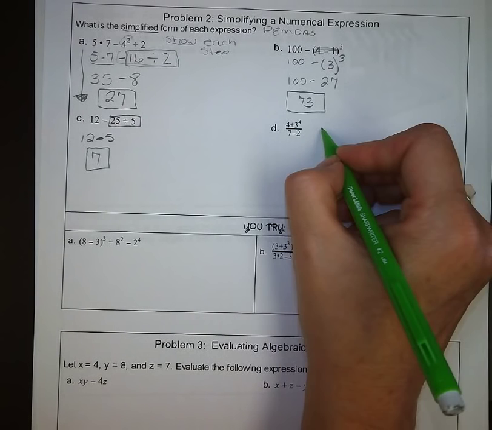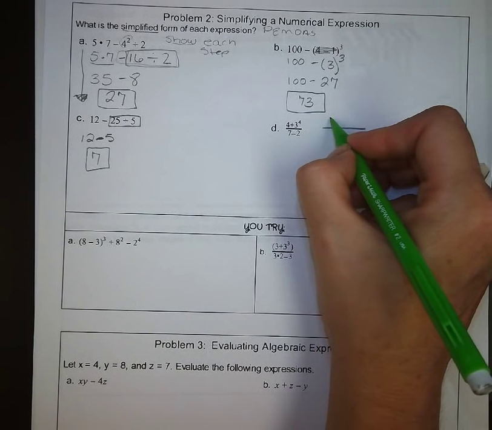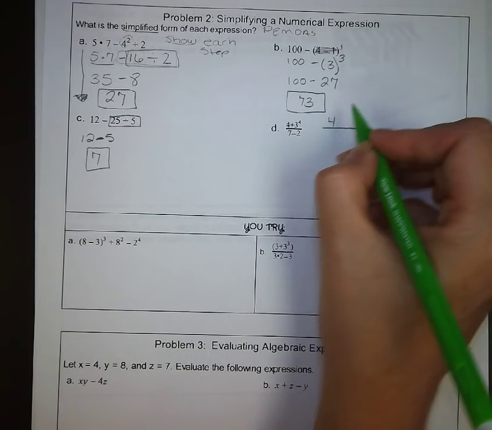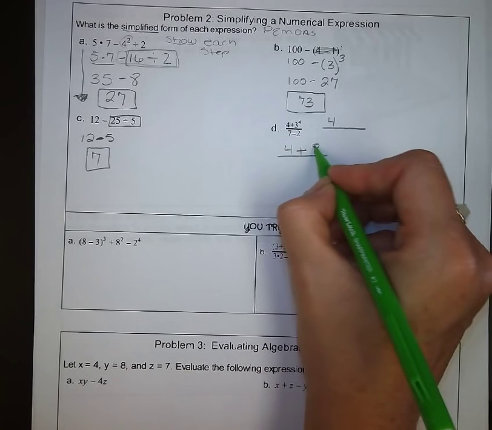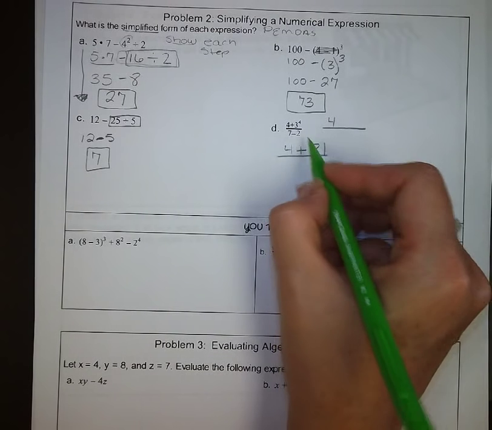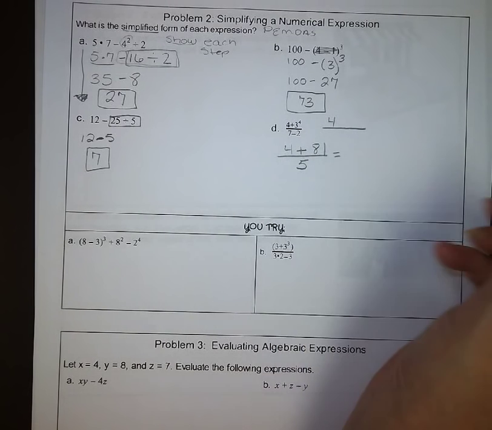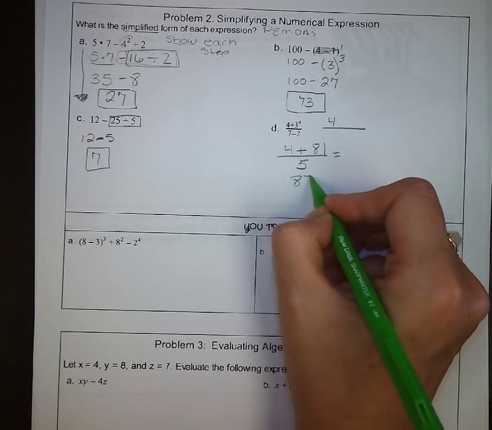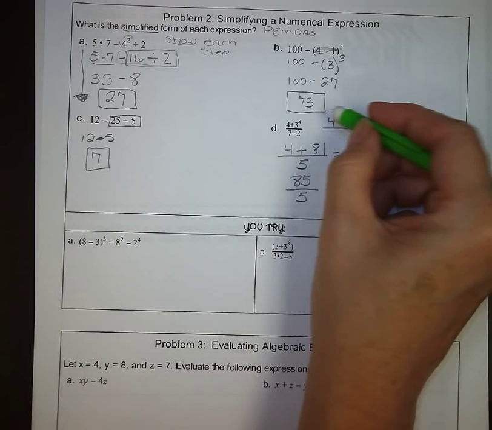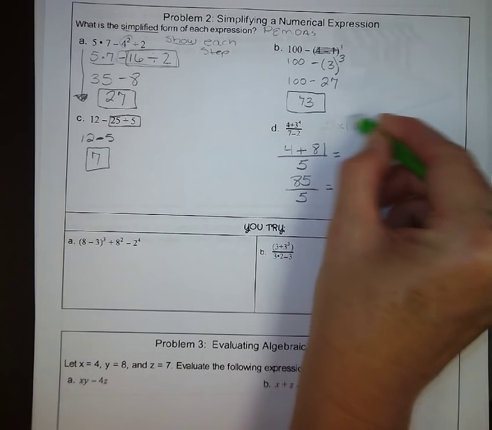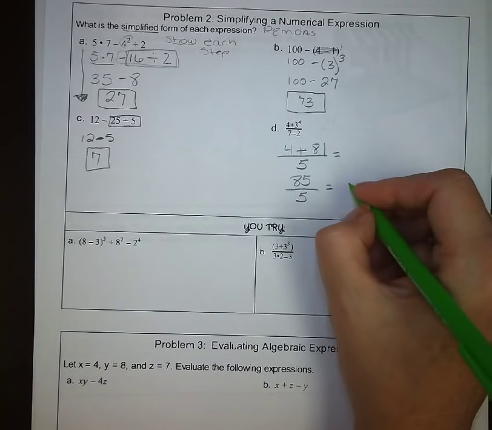Letter D, we've got 4 plus 3 to the 4th. So 3 to the 4th is 81. And we've got 7 minus 2 in the bottom, so we've got a 5. 4 plus 81 is 85 over 5. And when we divide by 5, we get 17.